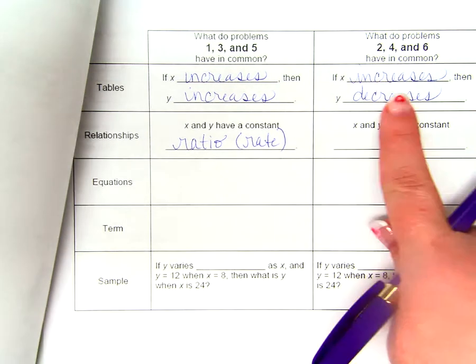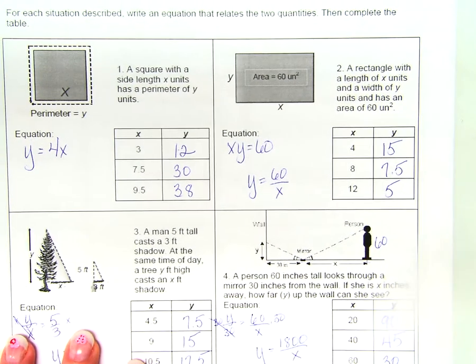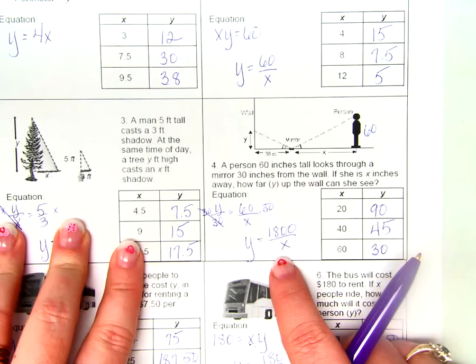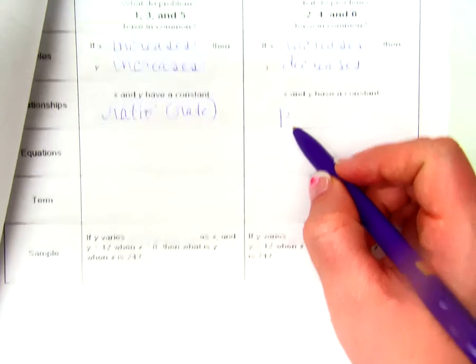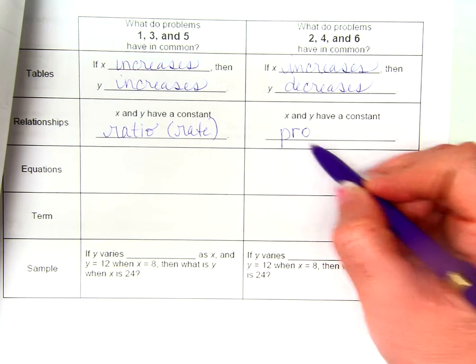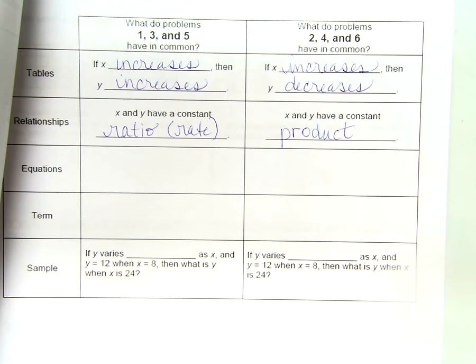On the other hand, 2, 4, and 6, these over here have a constant what? How are x and y related? X and y have a constant product.